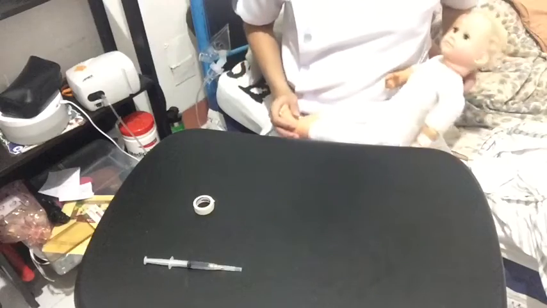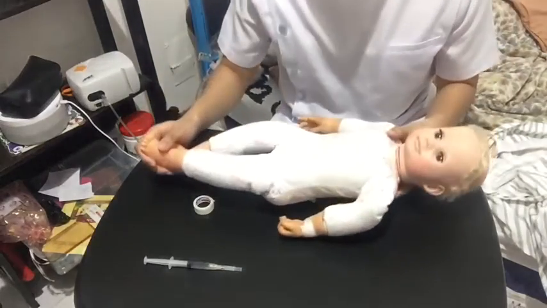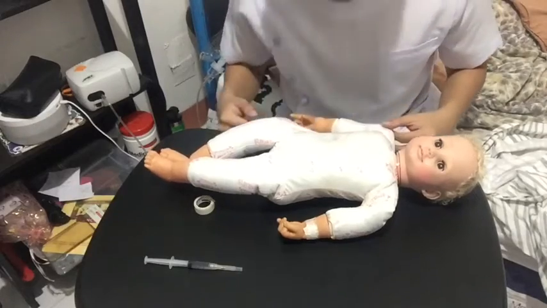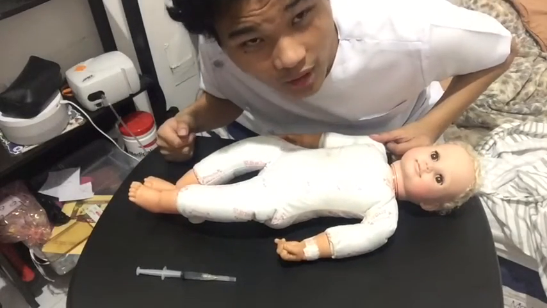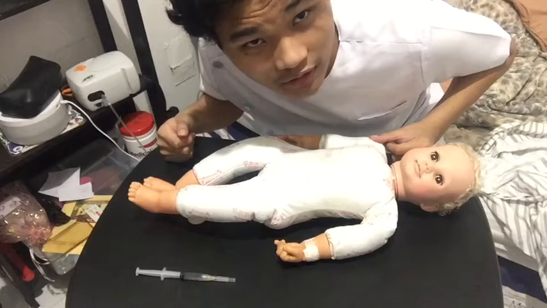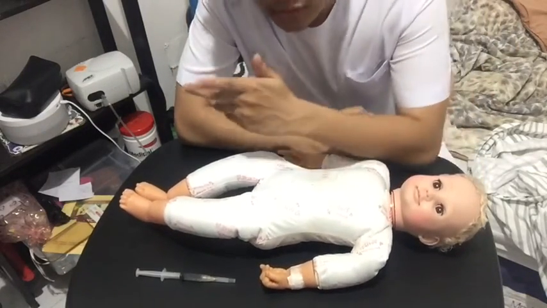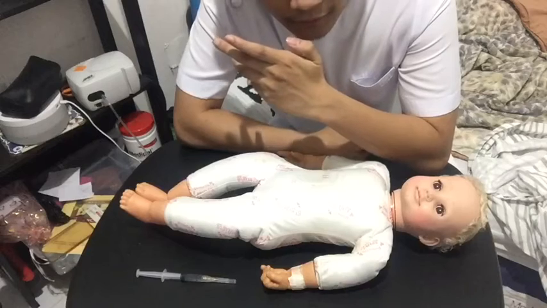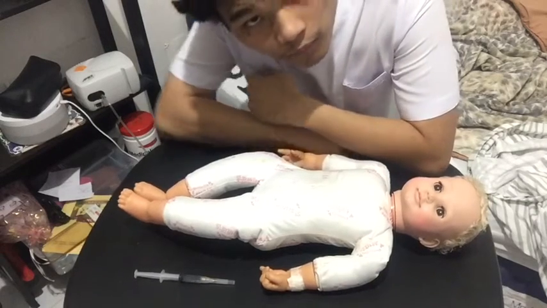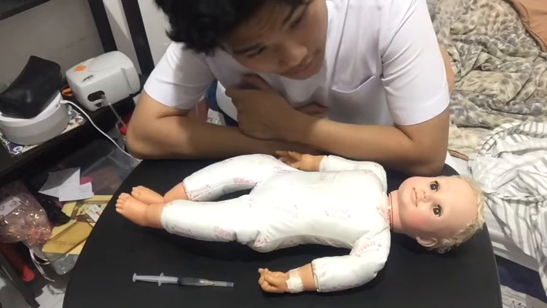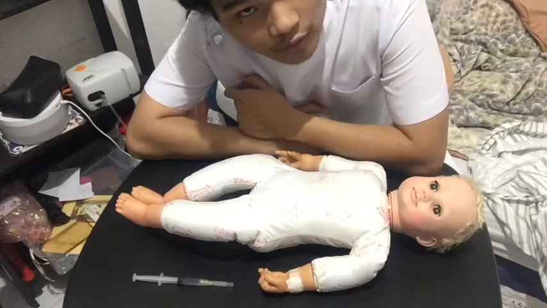Now, after placing the client in a comfortable position, we're going to be teaching the client how to breathe properly while using the nebulizer. The proper breathing technique is to inhale deeply through the mouth, hold it for a few seconds, and then exhale through the mouth.